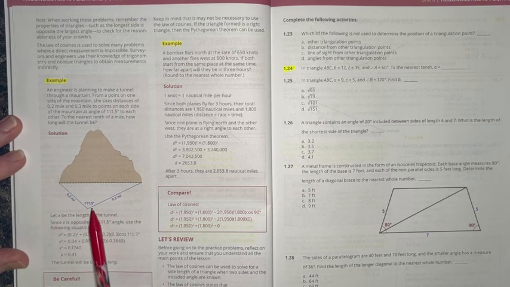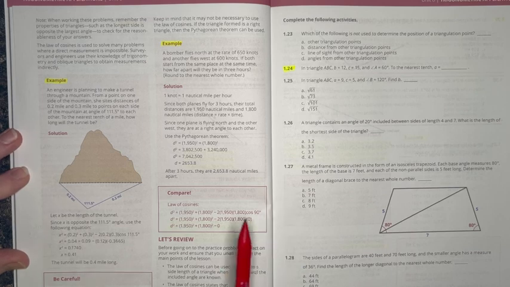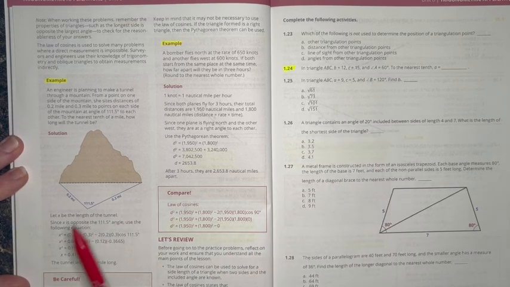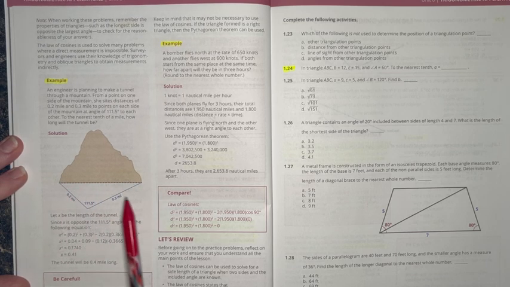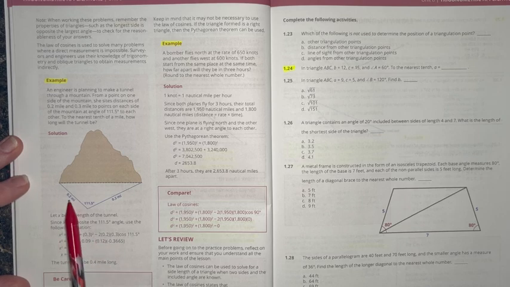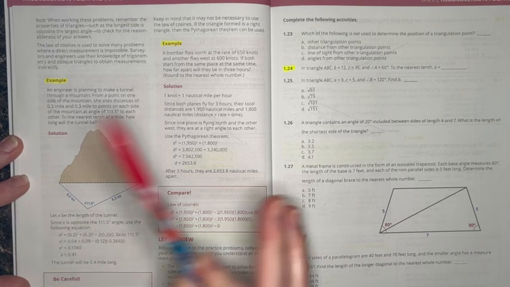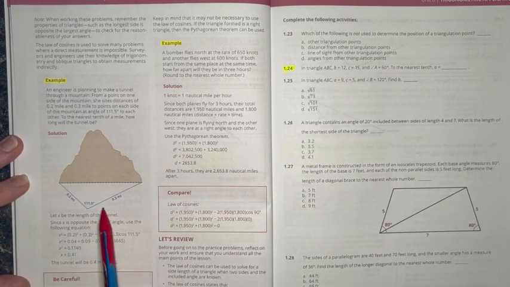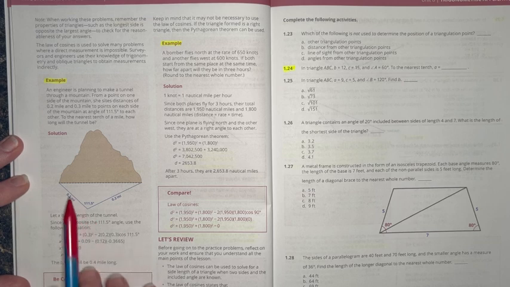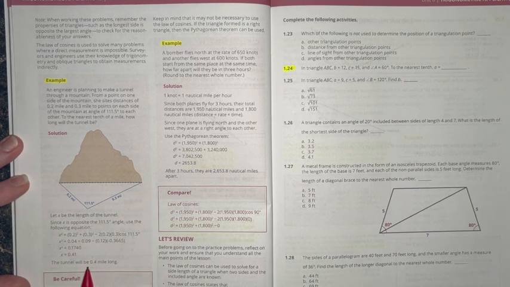We have two sides and an included angle, so we will use the formula that tells us that x squared, so this number squared, is going to be this squared plus this squared minus 2 times this times the cosine of this, right? We don't have the a's and b's. Feel free to label it if that helps you. But that is what's going on here. The answer is 0.41 or 0.4 miles long.